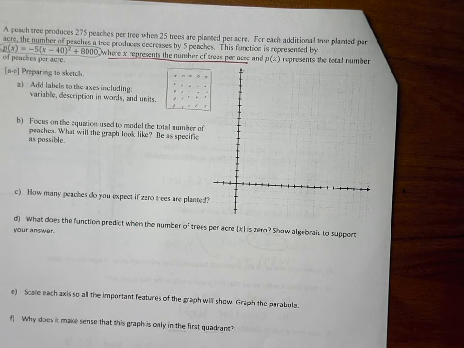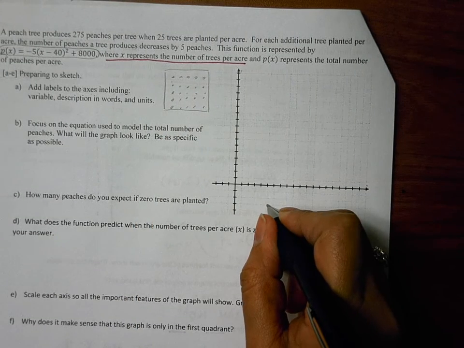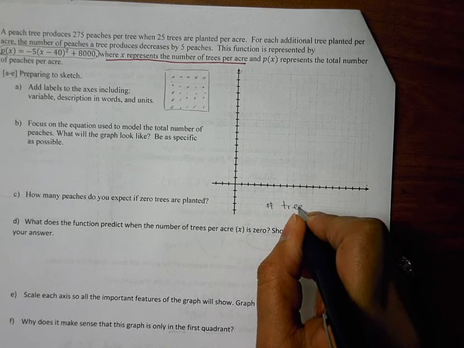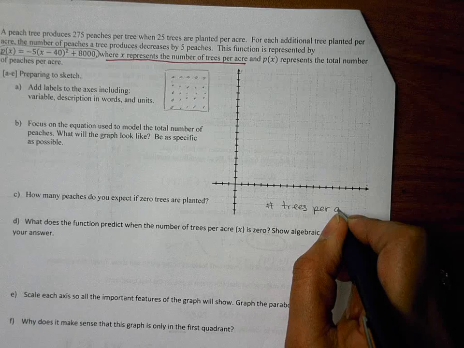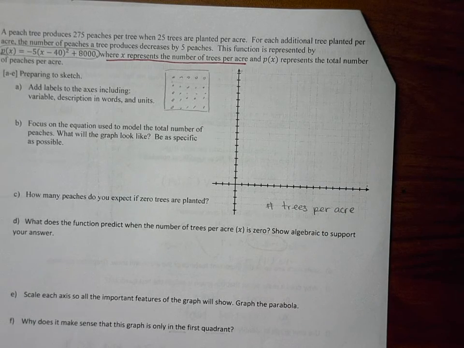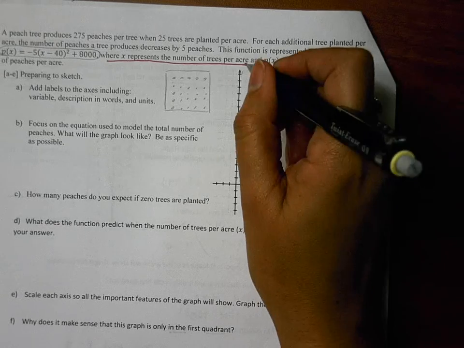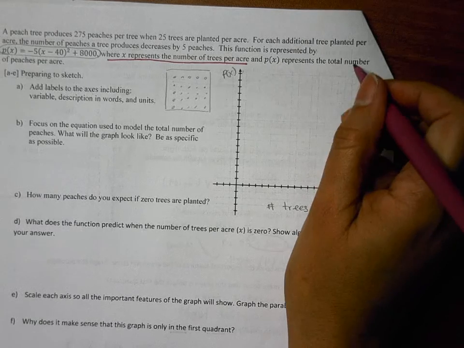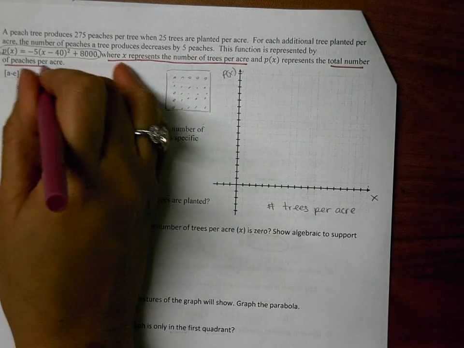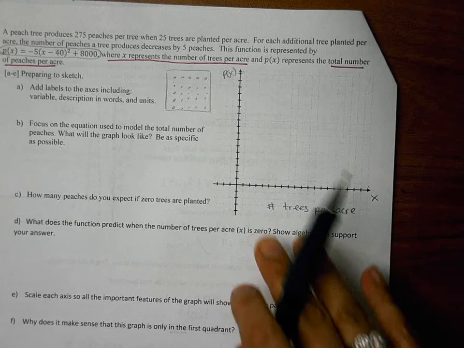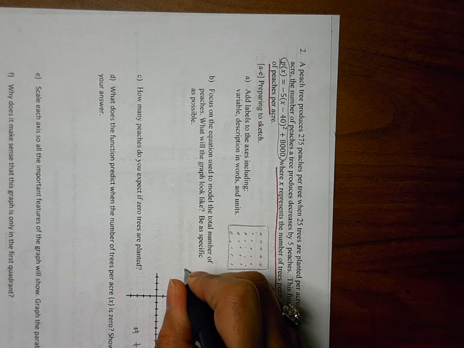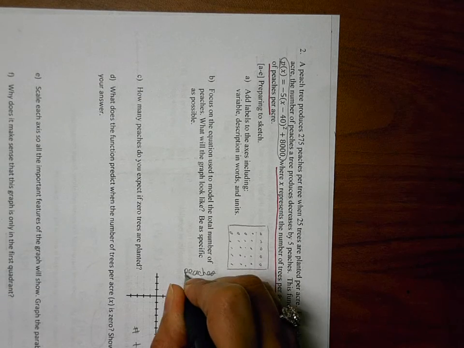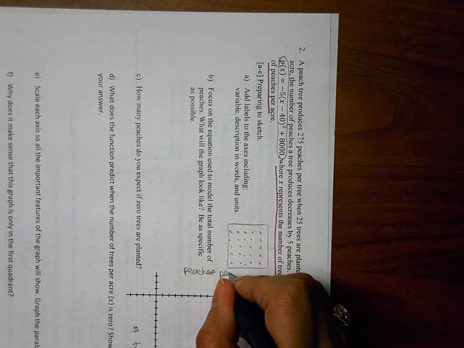All right, so I'm going to put it down here. Number of trees per acre. P of x, this is the x-axis. P of x is the y-axis, represents the total number of peaches. Total number of peaches per acre. Okay, I'm going to space that out a little bit because I'm going to be putting some big numbers in there. So I'm going to space it and put here peaches per acre. All right.